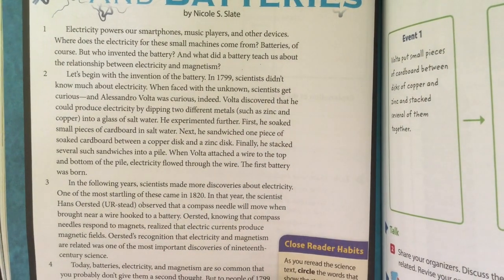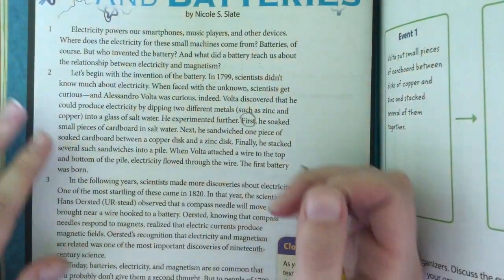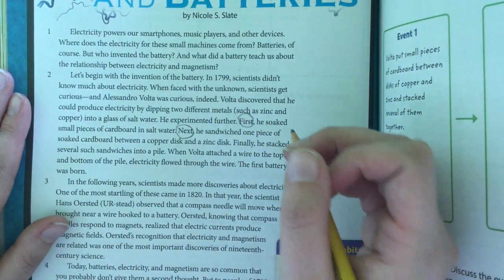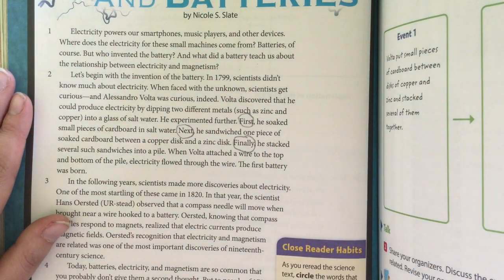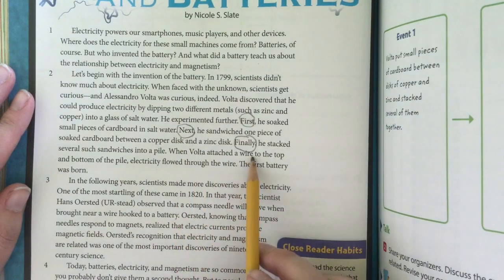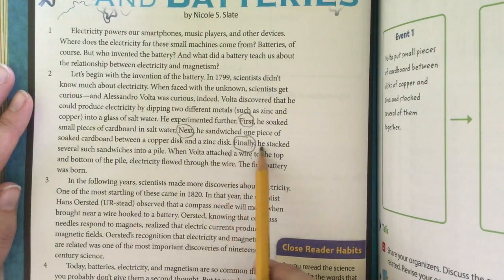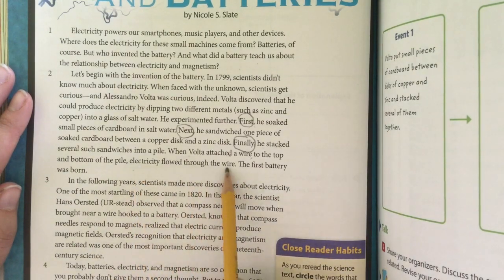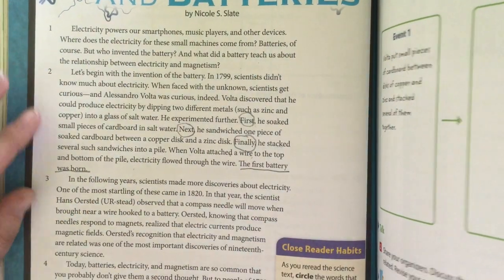Now, we're going to look for words such as first. Okay, then it says, first, he soaked it. Next, he sandwiched 1 piece and soaked the cardboard. Then finally, he stacked several of them in a pile. Okay, so those are all his steps right there. First, next, finally. Then underline the sentence that tells you the results. So what happened? So he stacked them up. When he attached the wire to the top and bottom of the pile, the electricity flowed through the wire, and the result is the first battery was born.